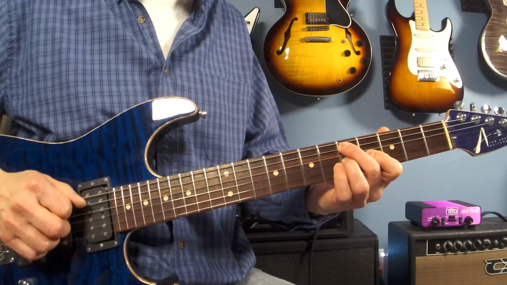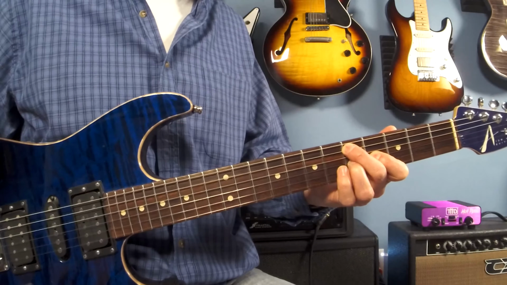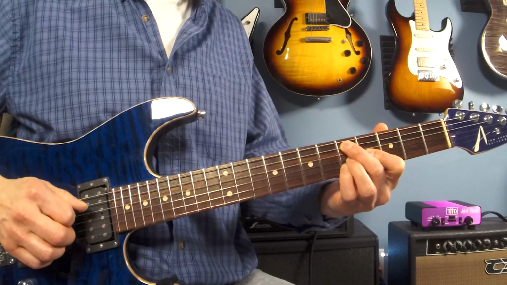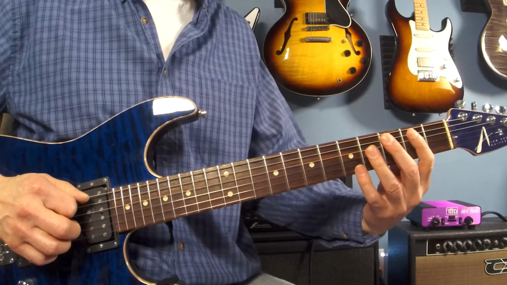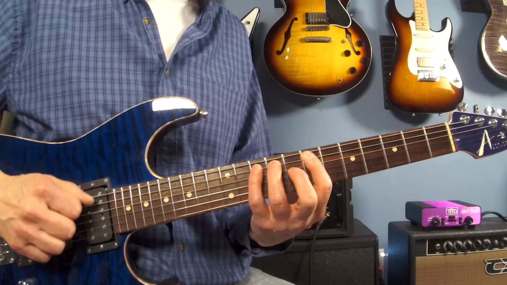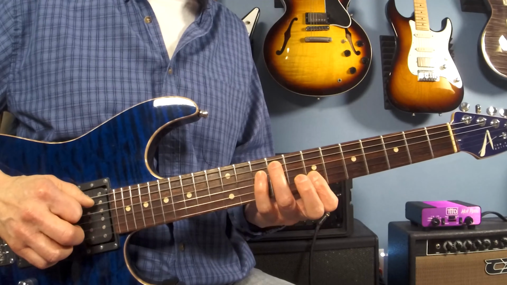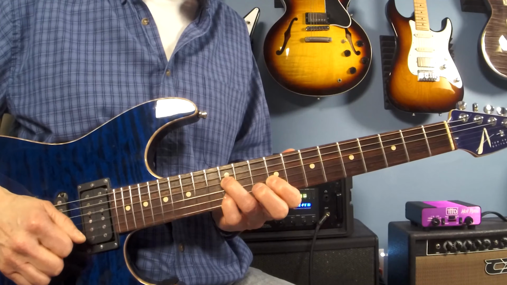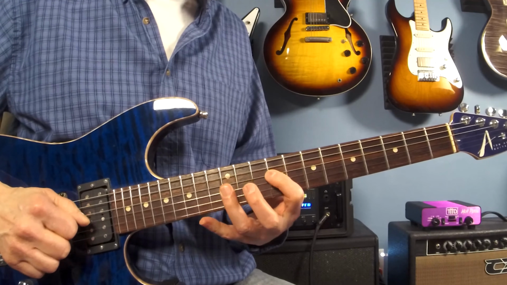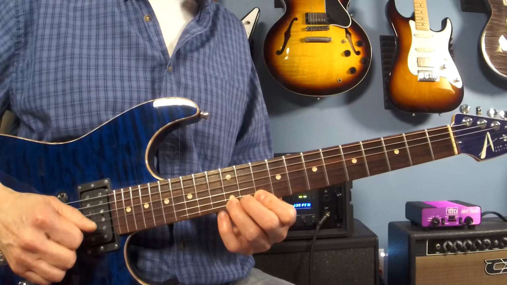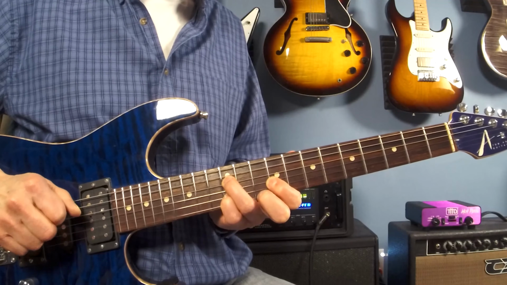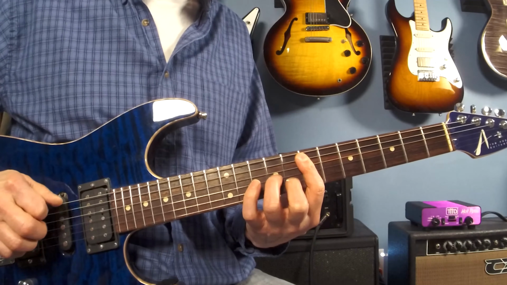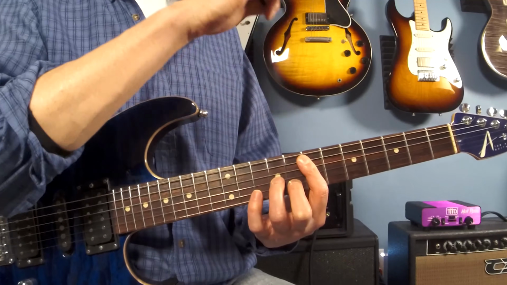Now this C note I borrowed from the Aeolian mode, which is related to E minor pentatonic. So you can add the C note back in, you can add the F sharp note back in, because those are part of the Aeolian scale. So I can play a chord like this. So if I play this one here, this is the scale. And from that I can go. That's beautiful. Just let everything ring out and be ethereal.